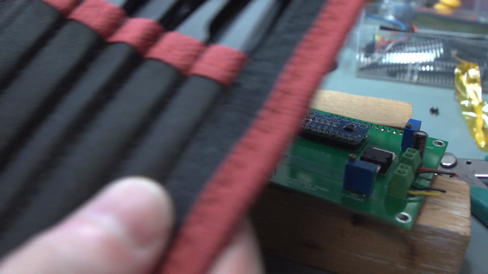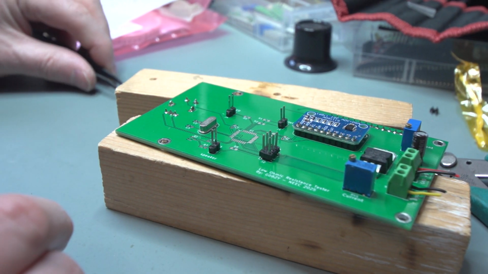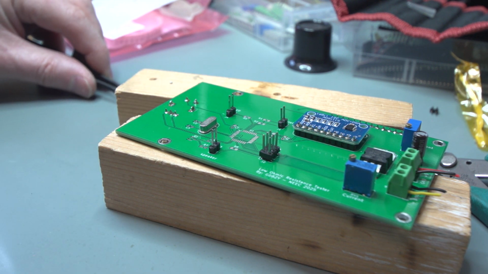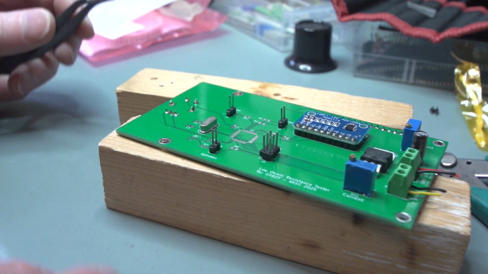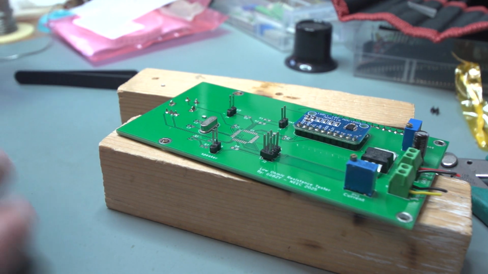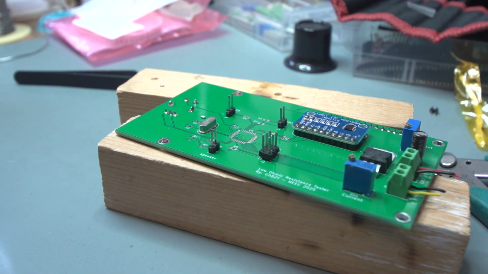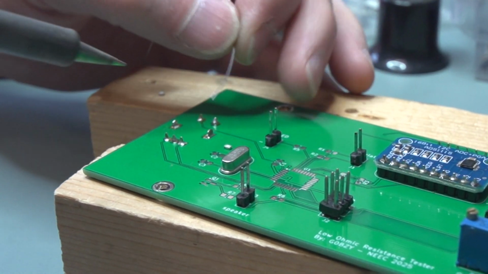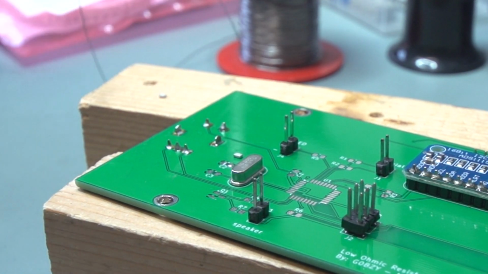So I'm just going to use my tweezer set and we'll take one of our 22 pF capacitors. These are going to go to the crystal, and yes, everything's very small. We're just going to place that roughly where we want it, and you've seen us do this before. It's a standard way of doing it. And I'm going to use my fine solder and just put a little blob there on one of the pins.